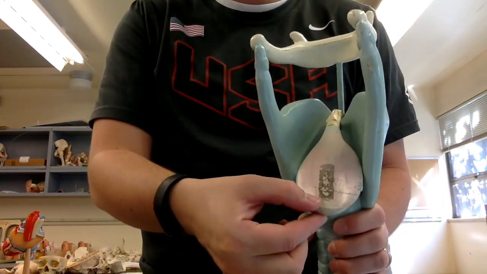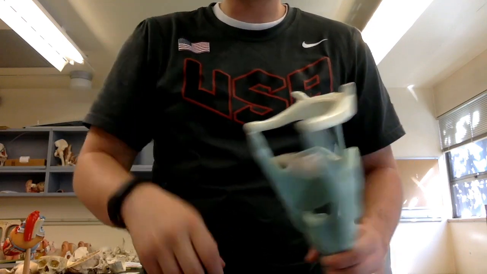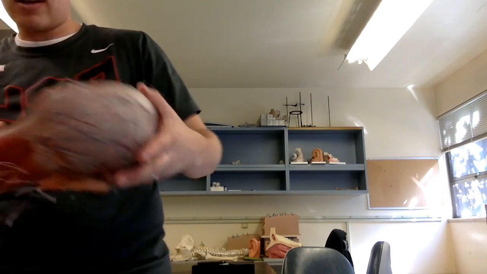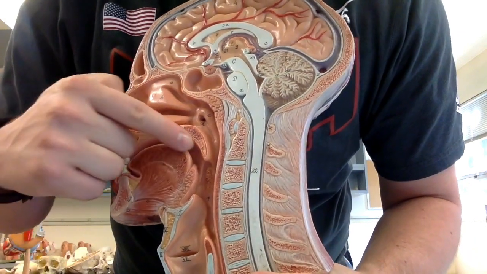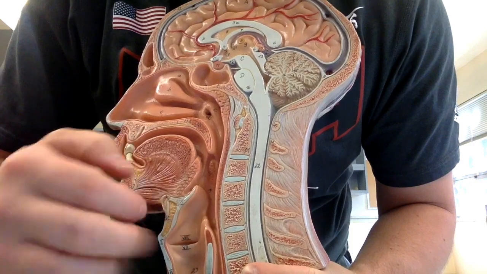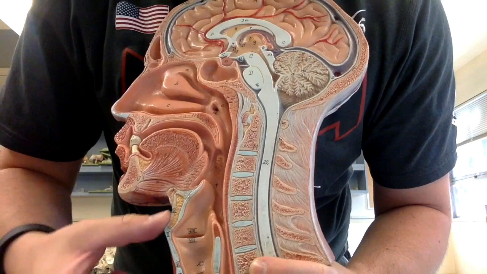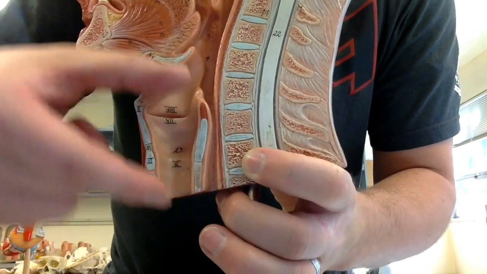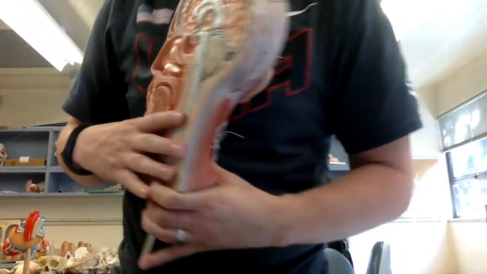The epiglottis snaps shut over the trachea to prevent food from going down the wrong tube. Okay, so the epiglottis on this model would look like this. So food's going down, and you have the epiglottis coming out right here, which would snap shut over the top of this trachea right here. So here's the larynx, and then here is the trachea below it. So larynx, trachea, and then there's the pharynx right there.